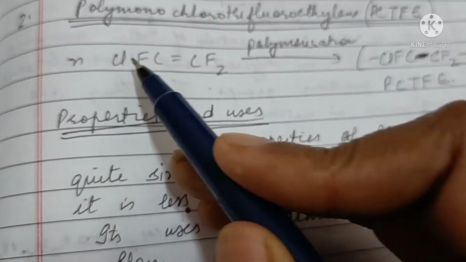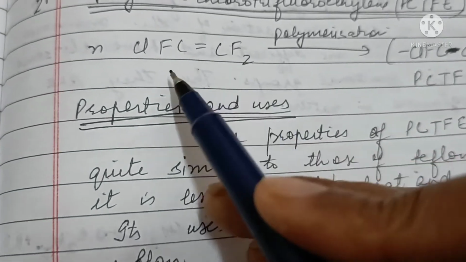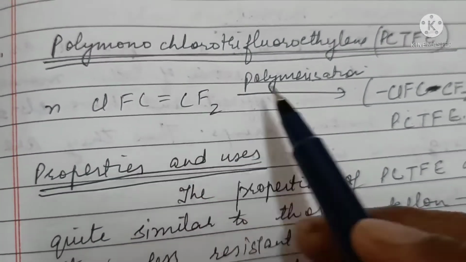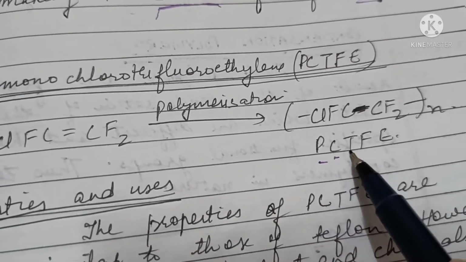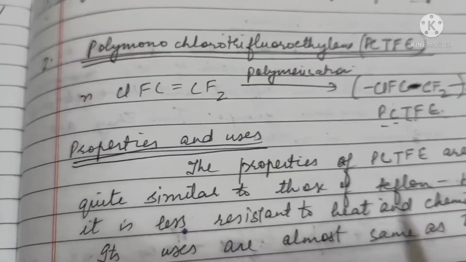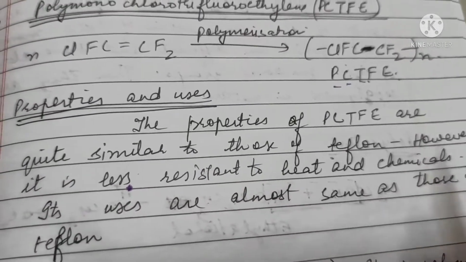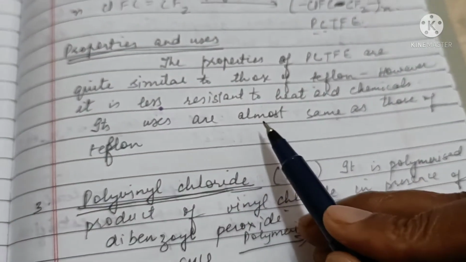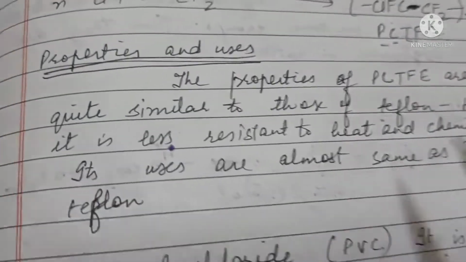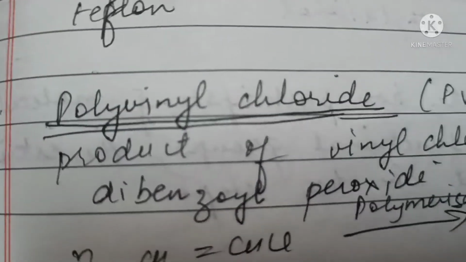So there is one Cl and 3 fluorine in the double bonded ethane. So on polymerization, it forms polymonochlorotrifluoroethylene, PCTFE. Properties of PCTFE are quite similar to that of Teflon. However, it's less resistant to heat and chemicals, and uses are the same as that of Teflon.